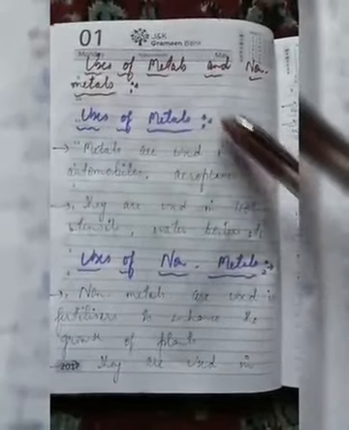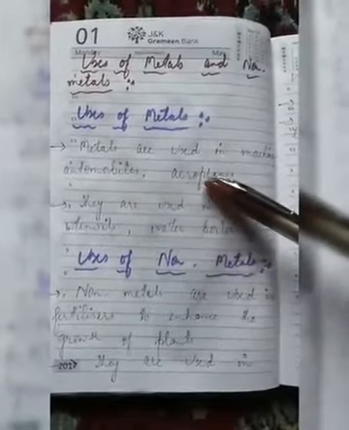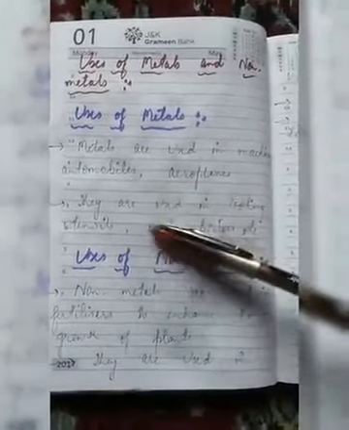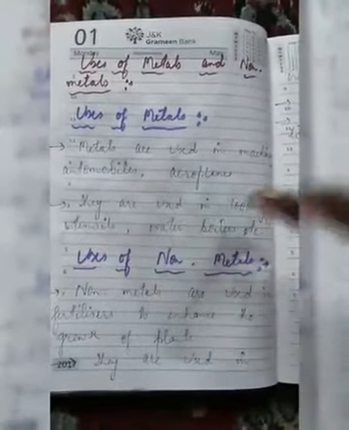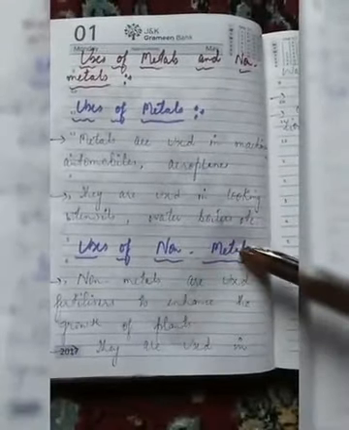Here are some uses of the metals. Metals are used in machinery, automobiles, aeroplanes, etc. They are also used in cooking utensils, water boilers, etc. Next is the use of nonmetals.